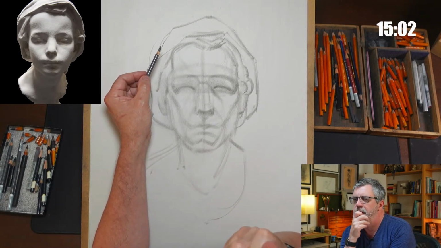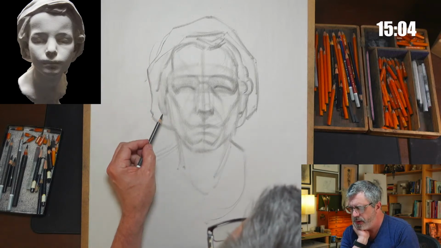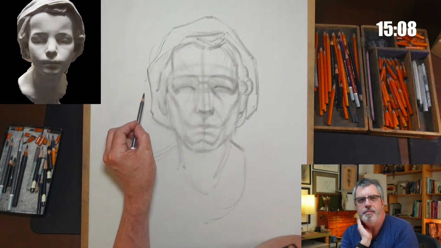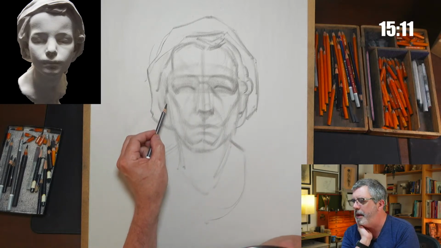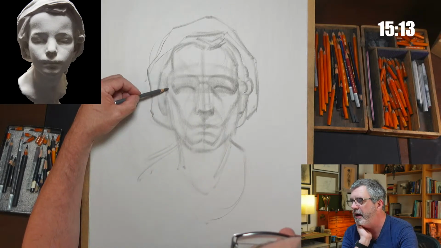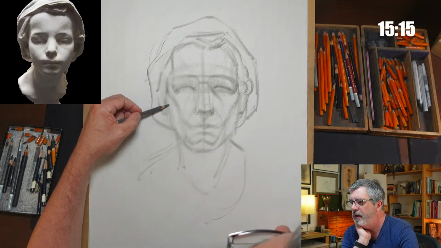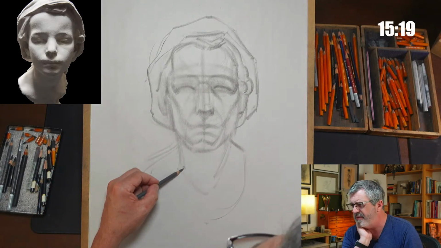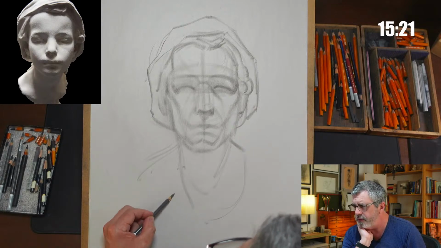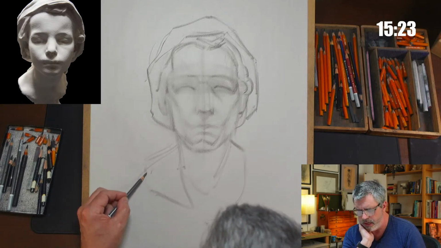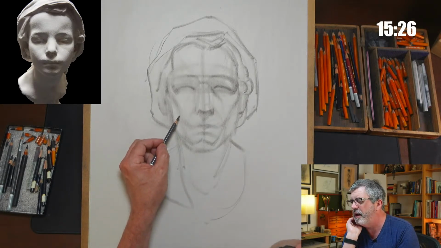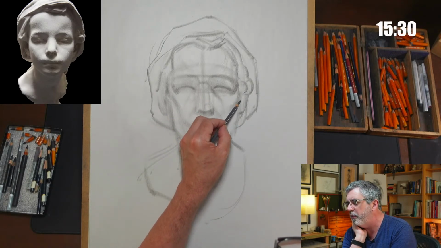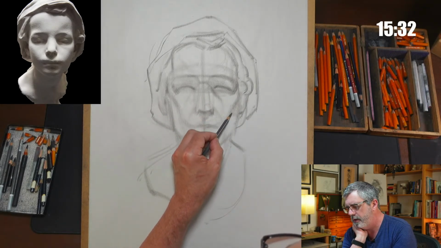The thing that we want to look for, once we get past this rudimentary, diagrammatical stage, is really a case of squint and simplify. So if I squint, there are large areas that all go into shadow, right?